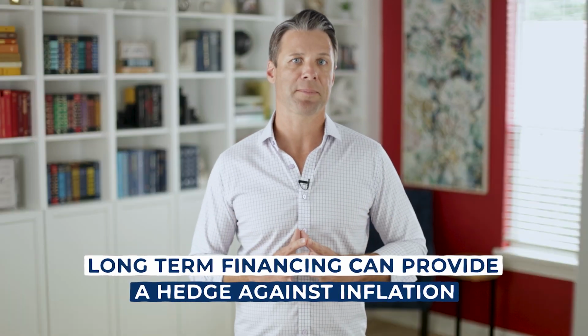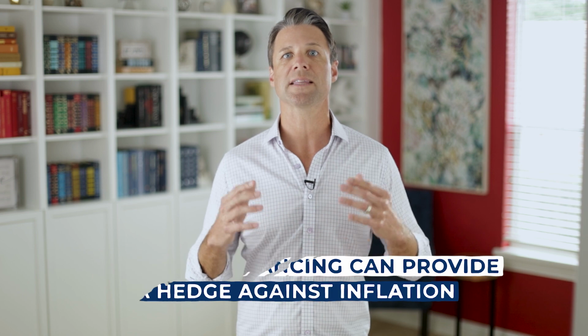Inflation erodes the purchasing power of money over time, which means that the value of debt decreases in real terms. Therefore, if inflation increases, the amount of debt owed becomes less valuable over time, which can help to mitigate the impact of rising interest rates.